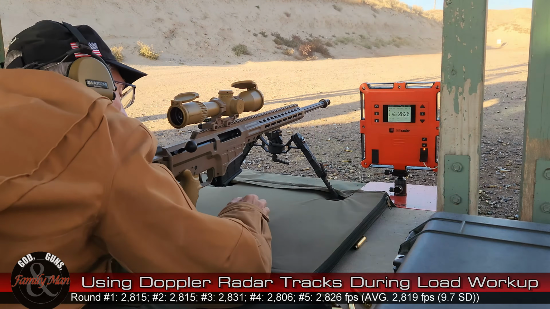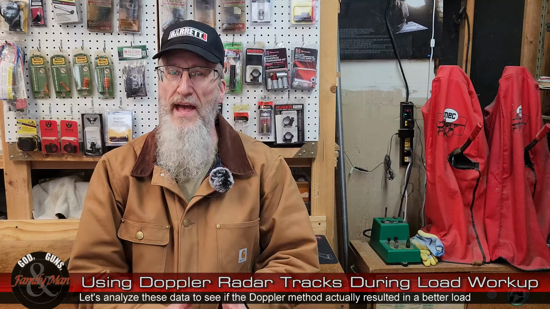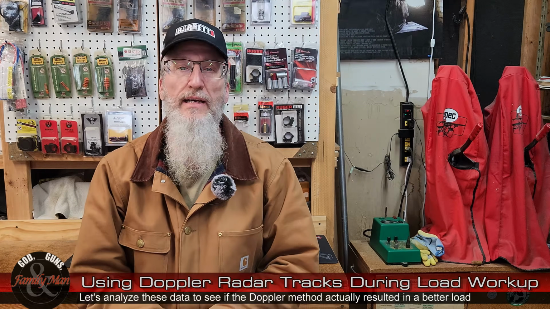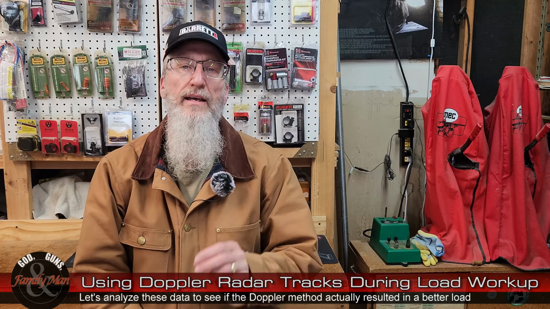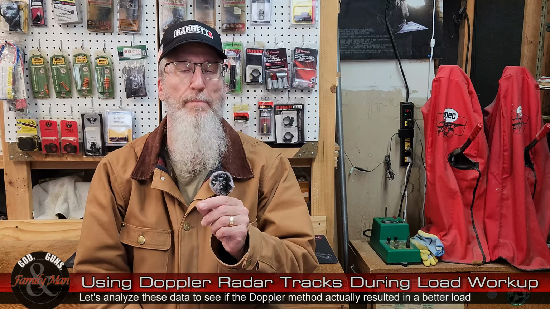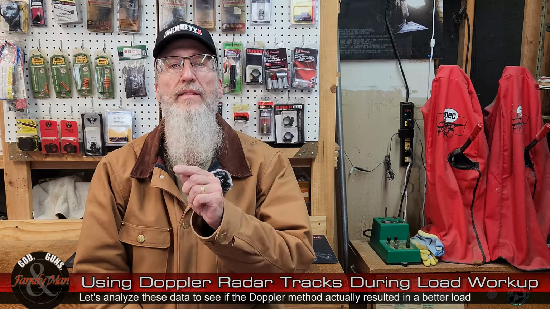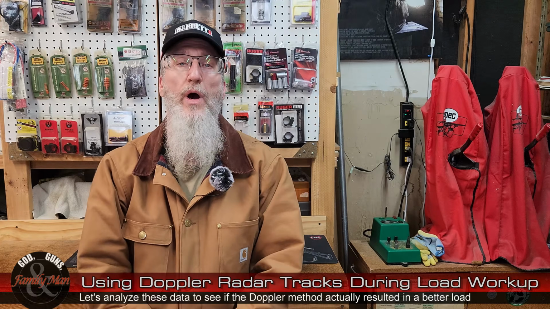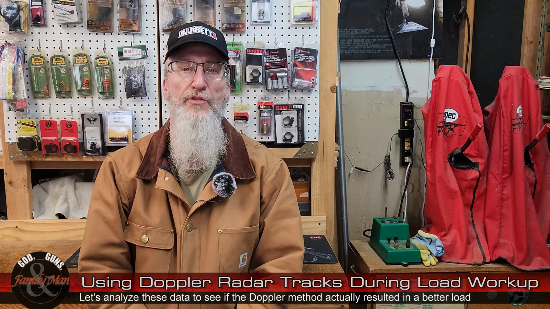That's 5. Back on safe. Drop that mag. Well, that's pretty interesting, wasn't it? Let's dig into all these data that we just collected to find out if the Doppler method of load development actually improved the precision of this 220 grain Berger bullet in my 300 PRC.